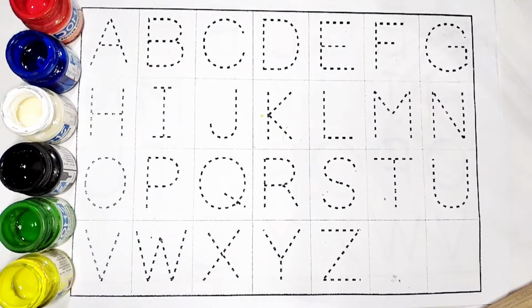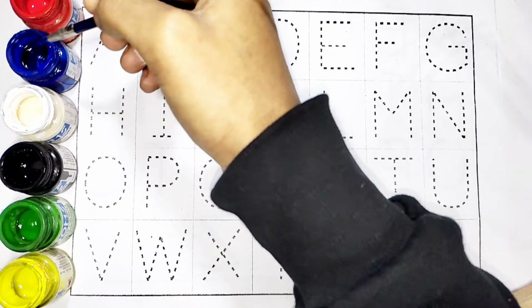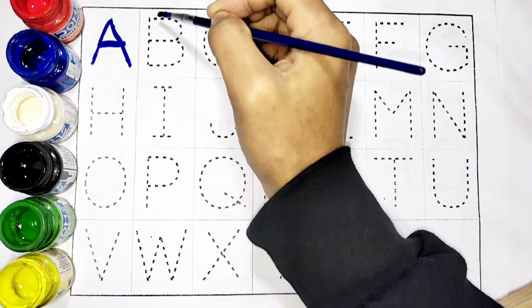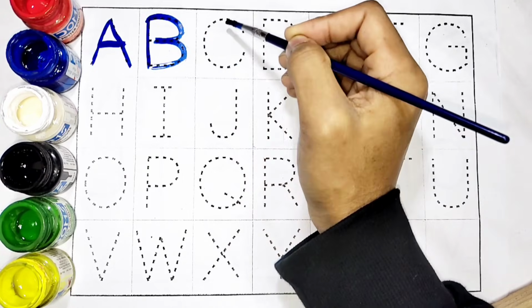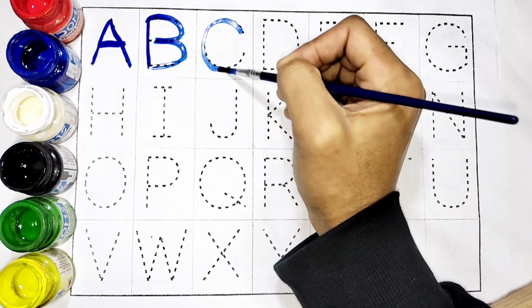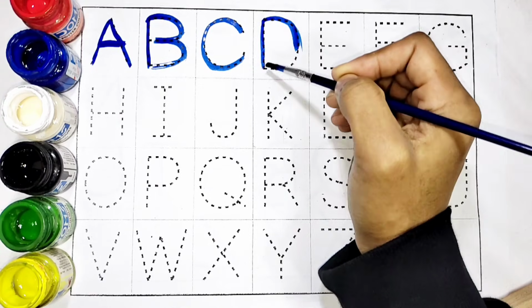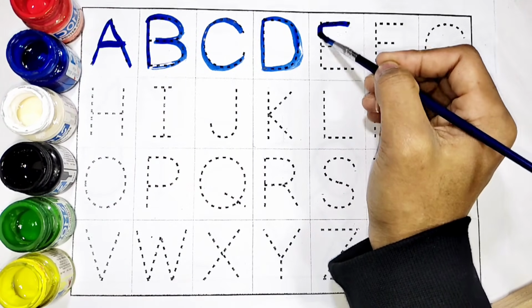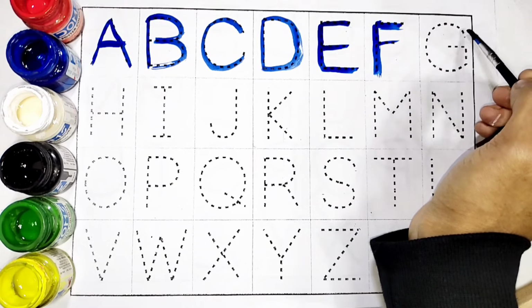First we have drawn the alphabet of A, and now we are using the color of blue. A for apple. B for ball. C for cat. D for doll. Kids, the next one is E. E for egg. F for fish, F for fan.